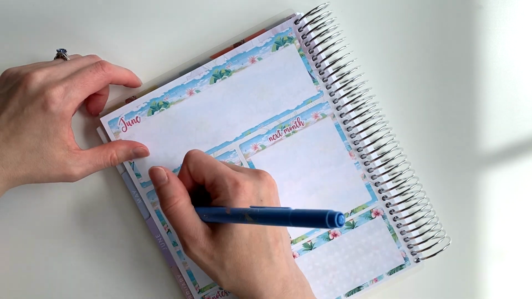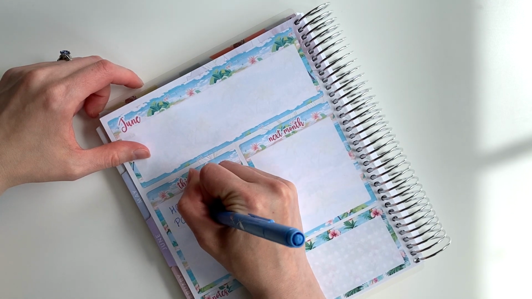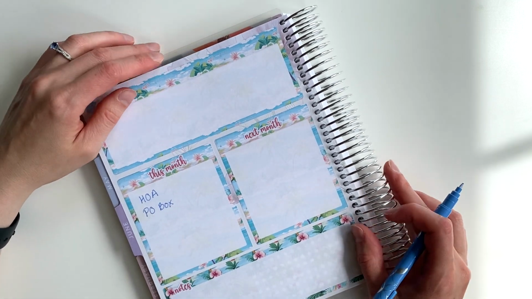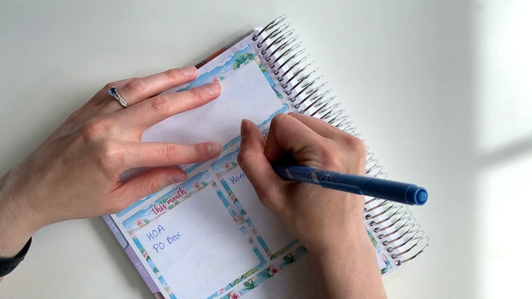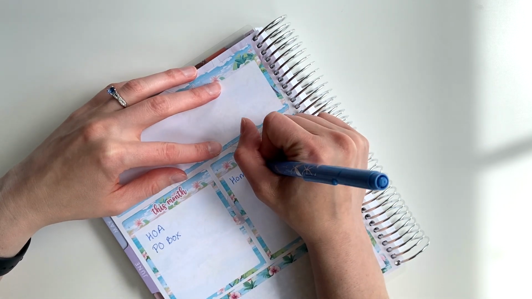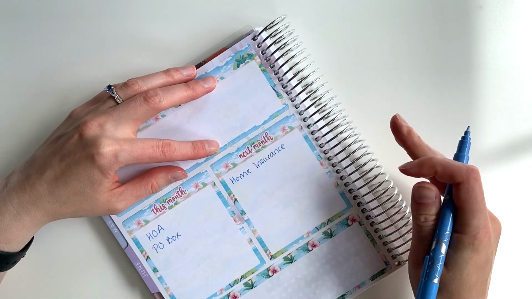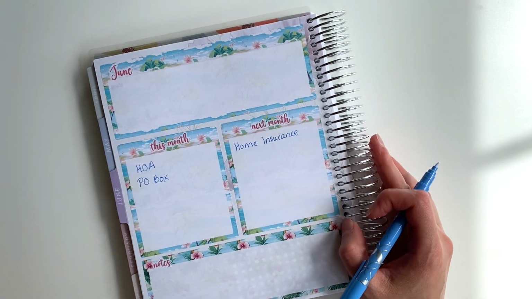And then my PO box is due, so I need to renew that. I do that yearly also. And next month I have home insurance. Technically, we'll probably get the bill this month, and I could pay it, and sometimes we do that in June, but I think we're gonna wait because we do have quite a few other expenses here.